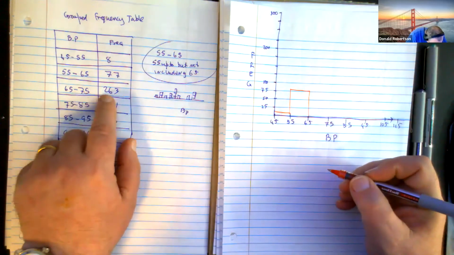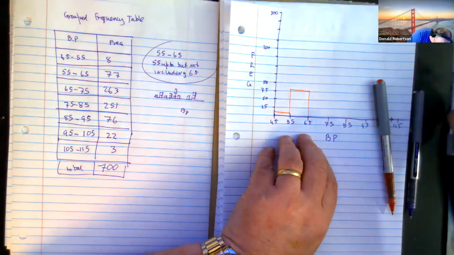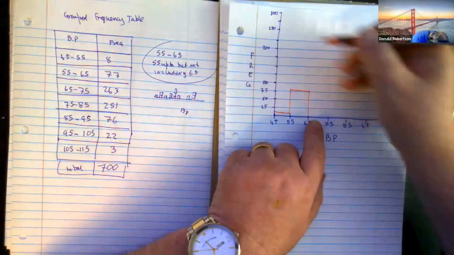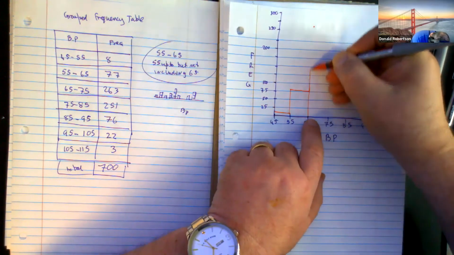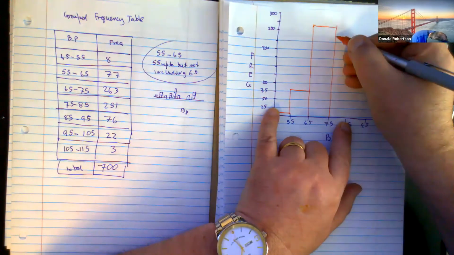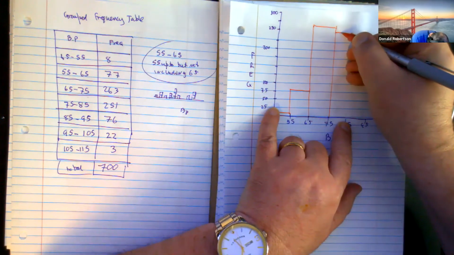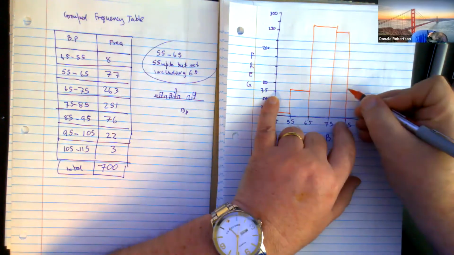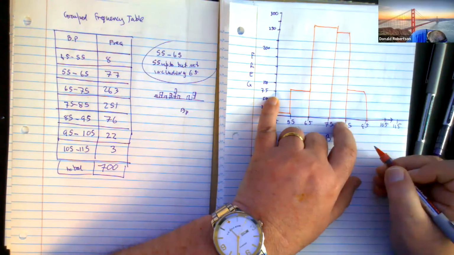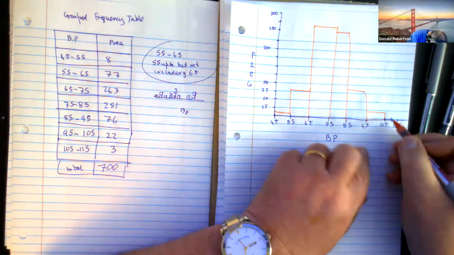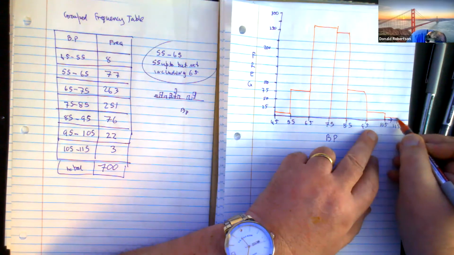And then the next one is 263. So there's 250. So 263 would be probably about here. And 251 is about here. 76 is about here. 22 is about here. And lastly, 3 is probably about here.